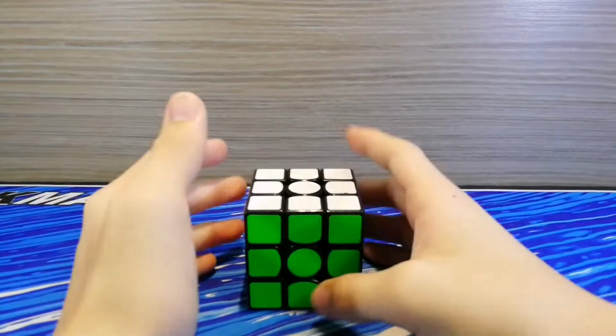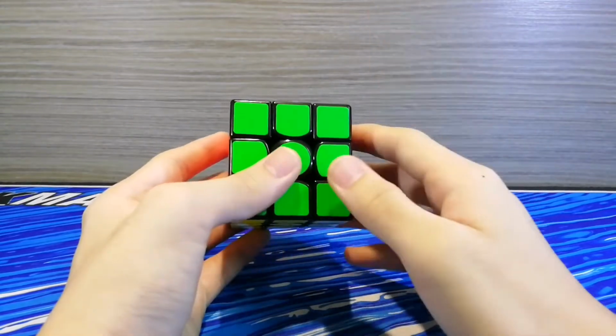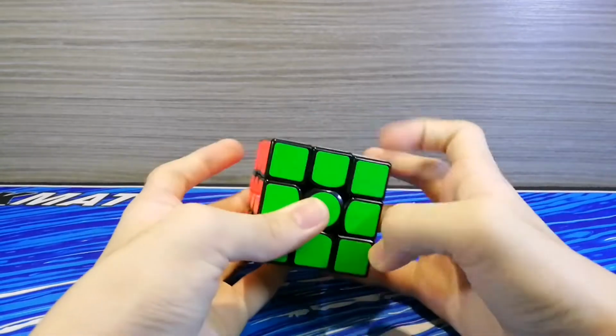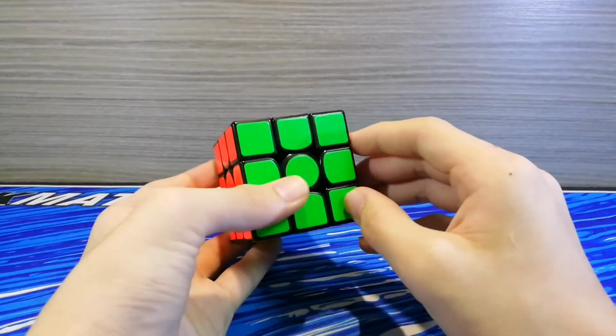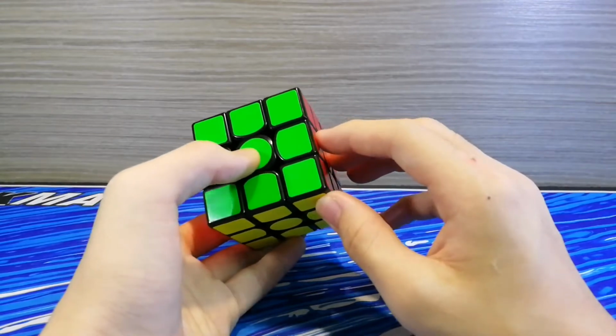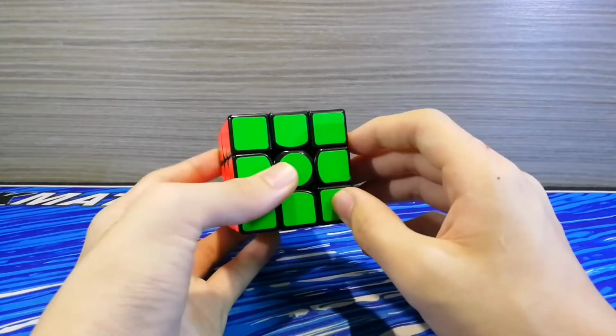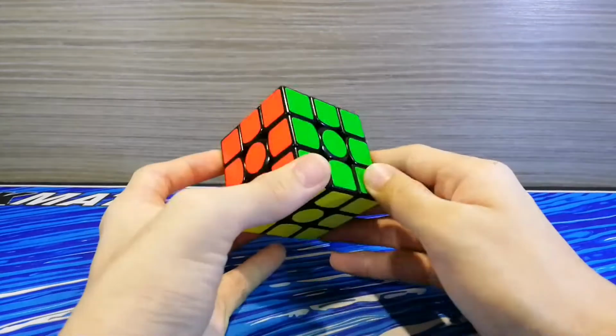Hey guys, today we have Some Useful F2L Part 5, F2L tricks video again. This is going to be the last part because I don't have any more algorithms to show you now, but if I find more, I will just upload them to the Cube's algorithm episode that you already know. So yeah, let's get into it.